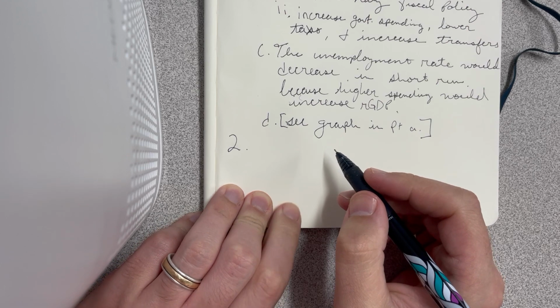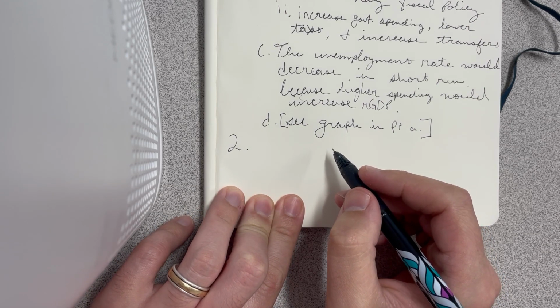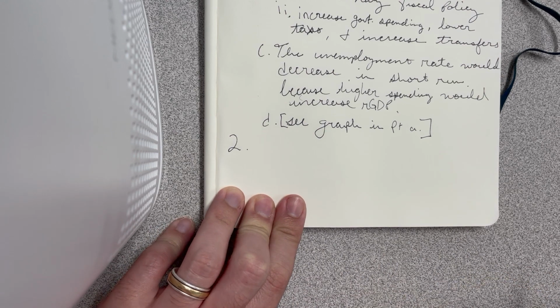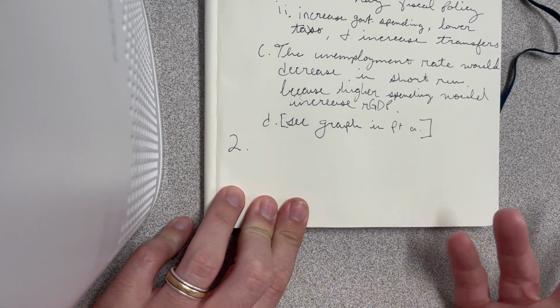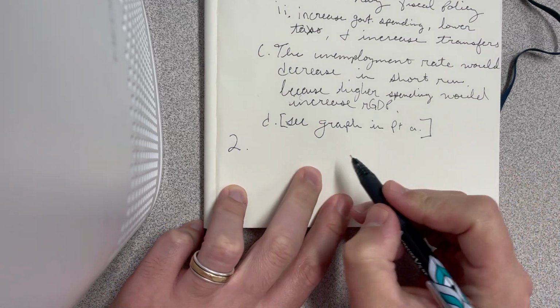Assume the United States economy experiences a recession. Further, assume that Americans have a marginal propensity to save of 0.25. The president asked Congress to propose either a spending increase or a tax decrease, so one or the other, to offset the effects of the recession. So I'm going to go ahead and write this out.